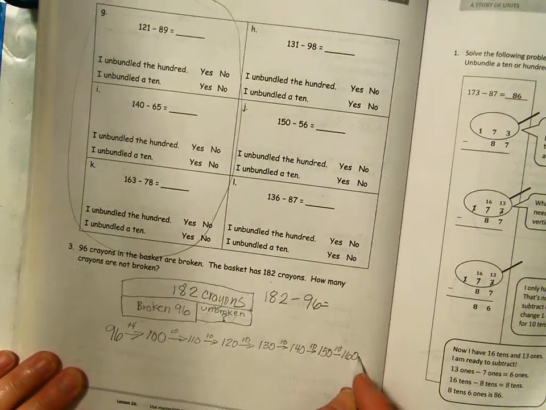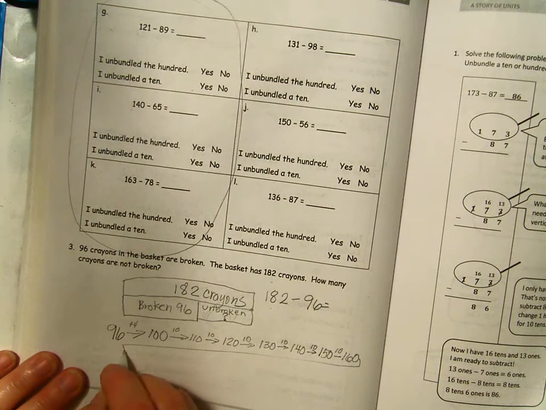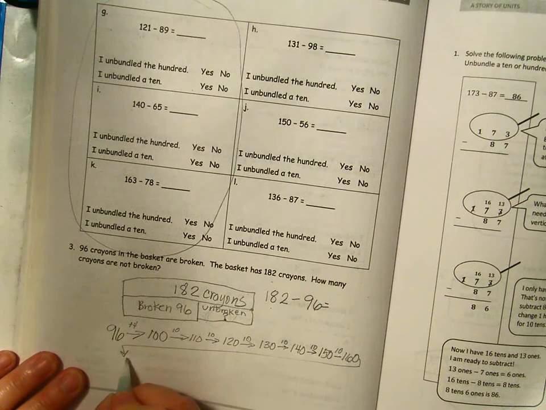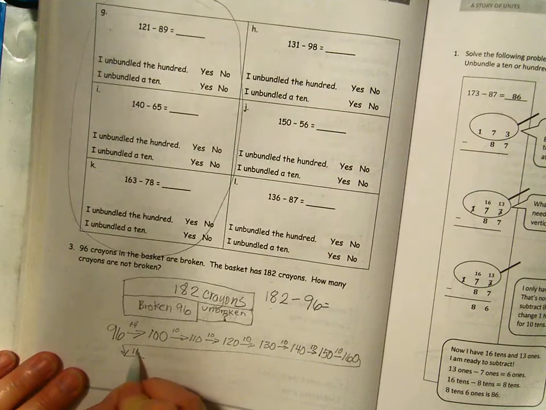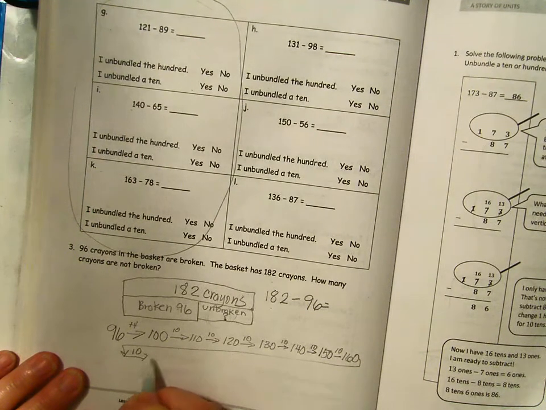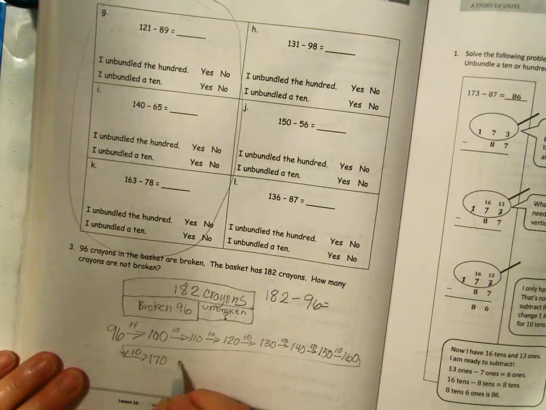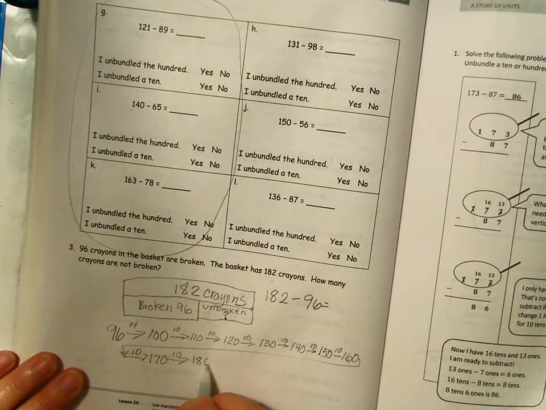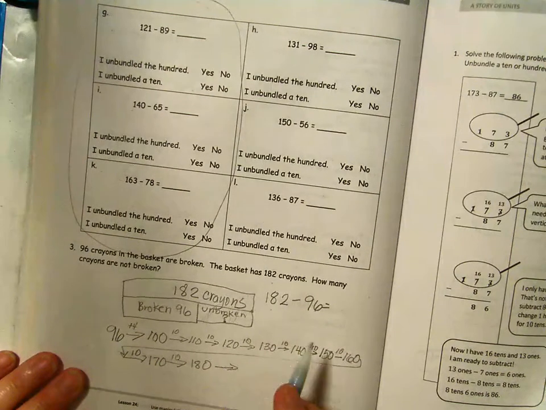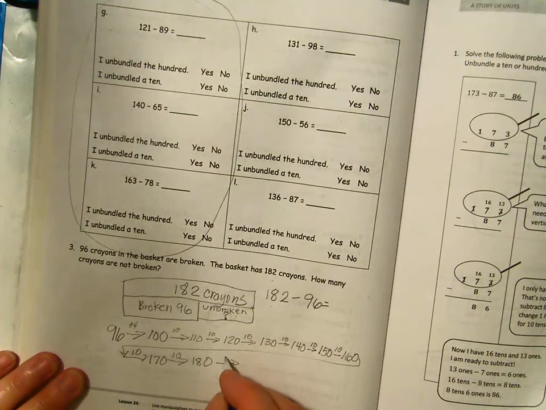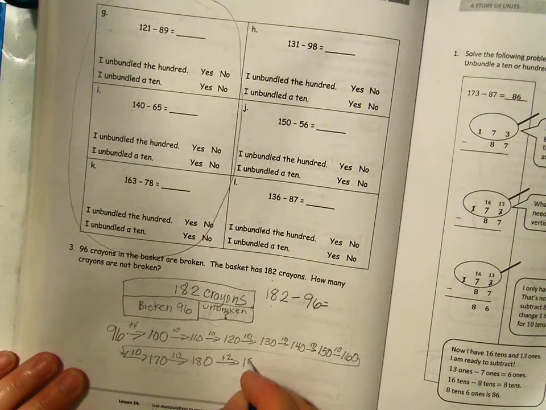Oh my goodness, I'm going to have to go down. I'm going to add 10, taking me to 170, 10, 180. And then what do I need to add? We can add ones, or we could just say plus 2. And that would give us 182.